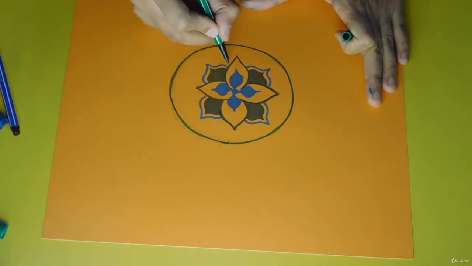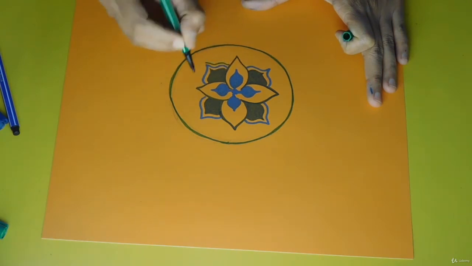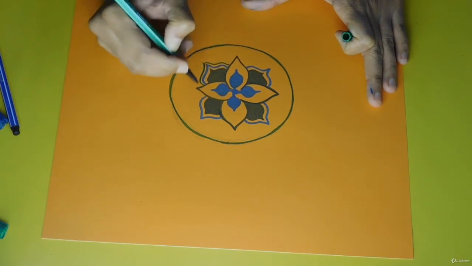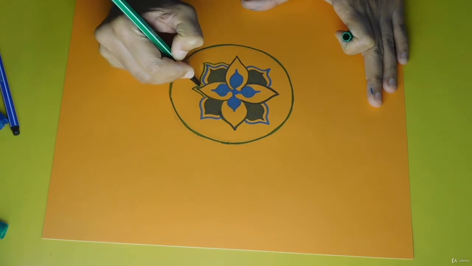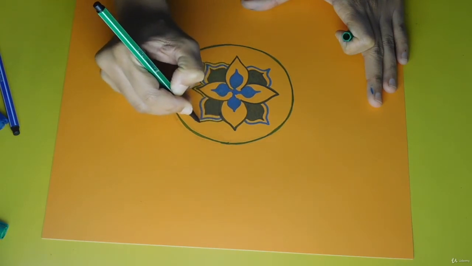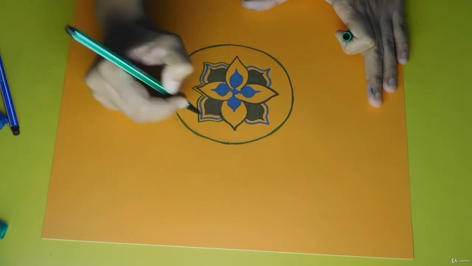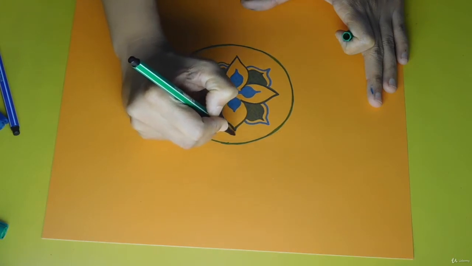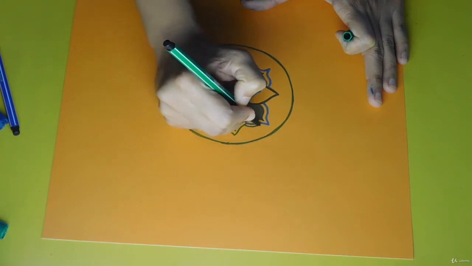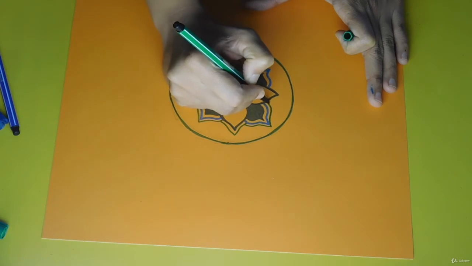And with this green, I'm just going over all the elements that I see. I'm just tracing lines and I'm going to do it until I reach the outer line of the circle.